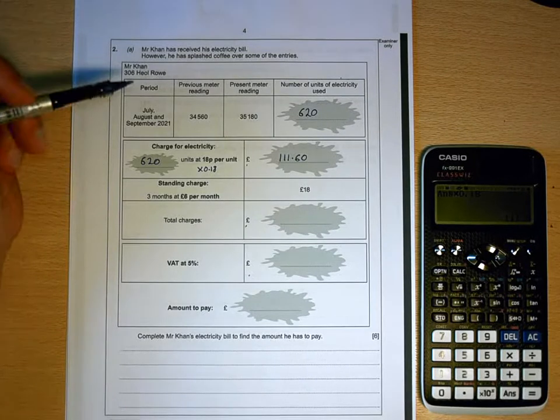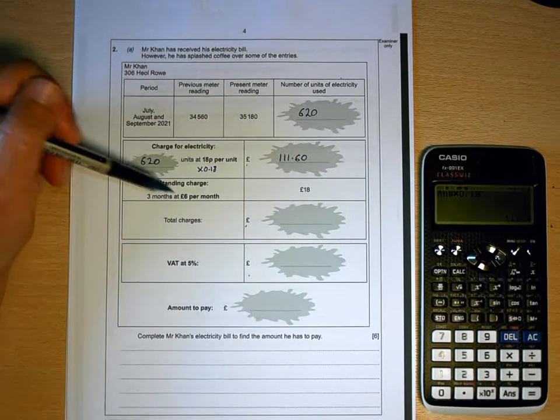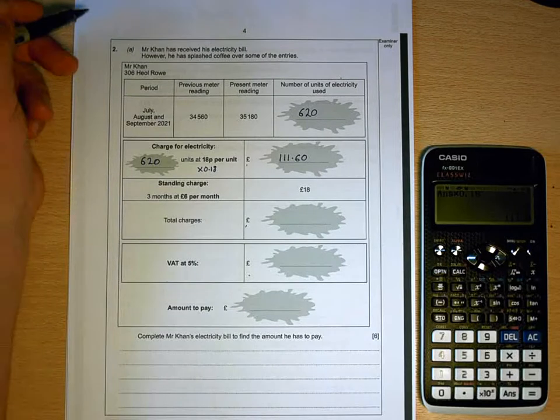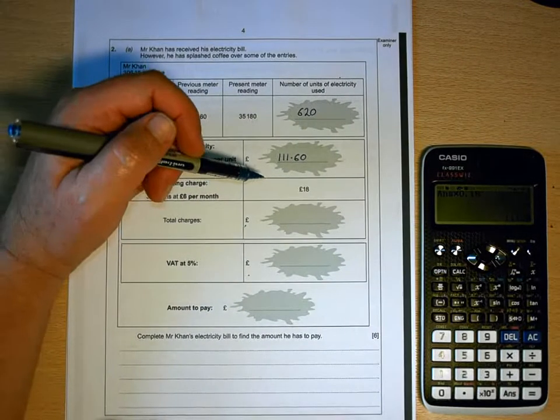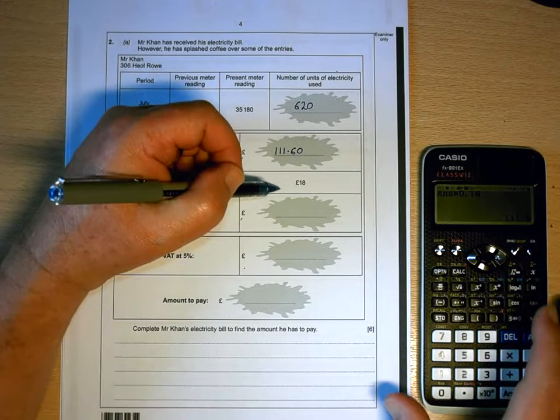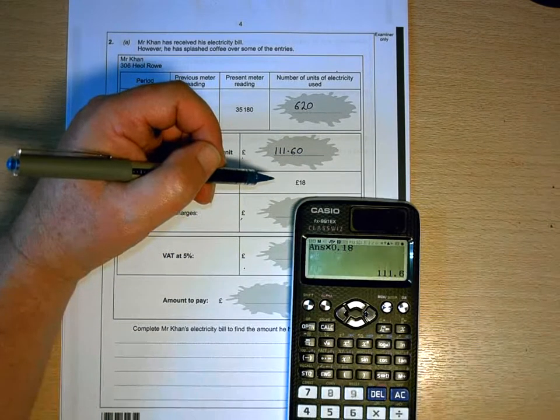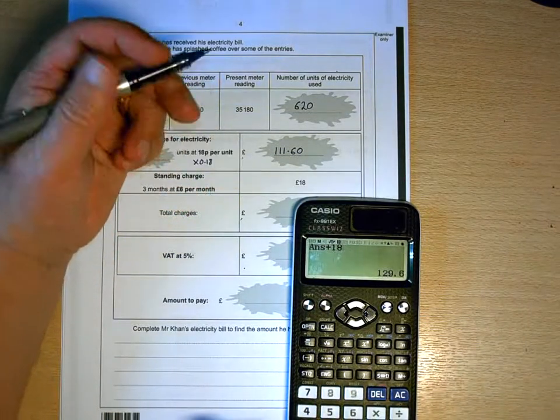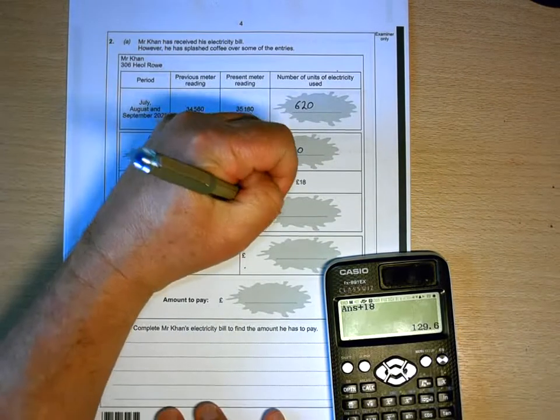But here, it's worked it out for you, £6 a month for 3 months, £18. So the total charges that you have to pay are the £111.60 plus the £18, which is £129.60.